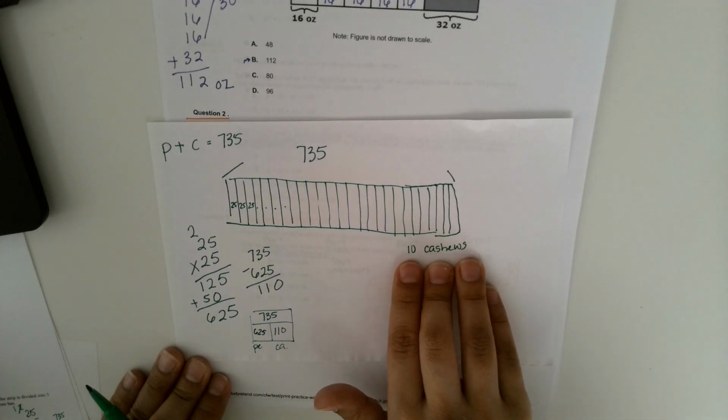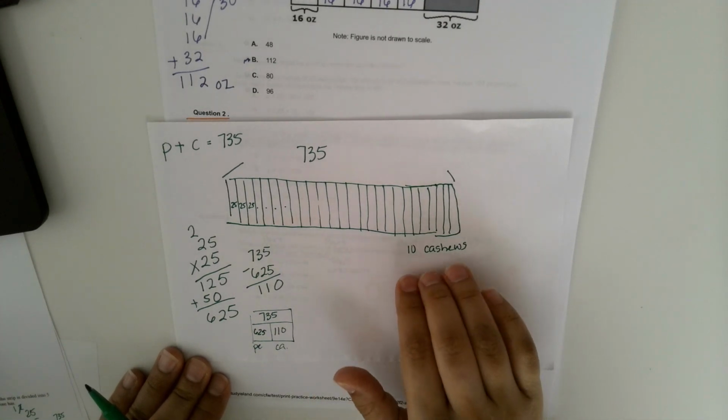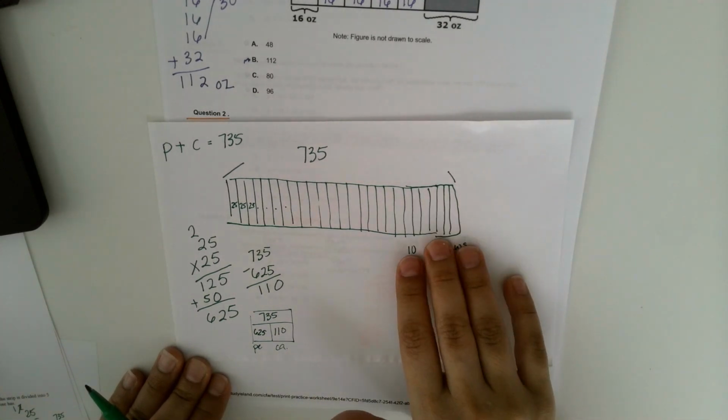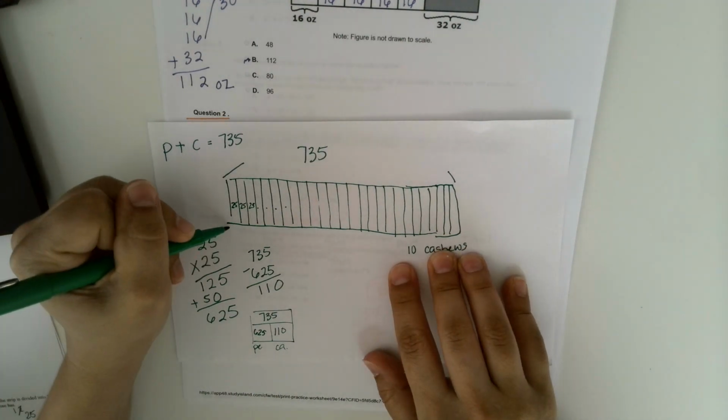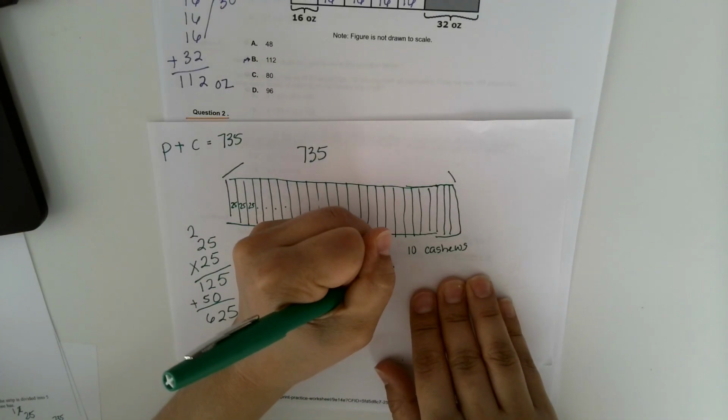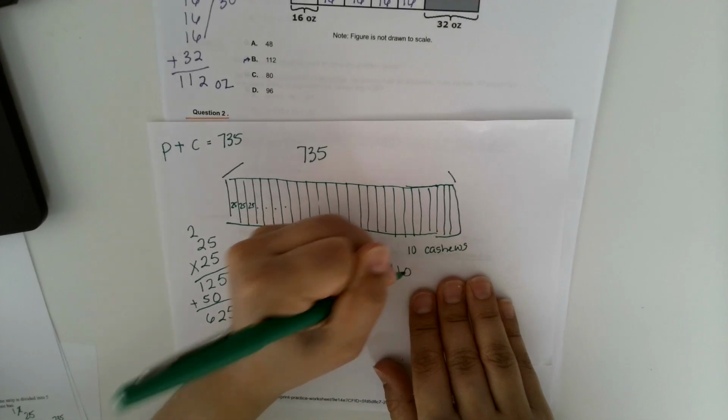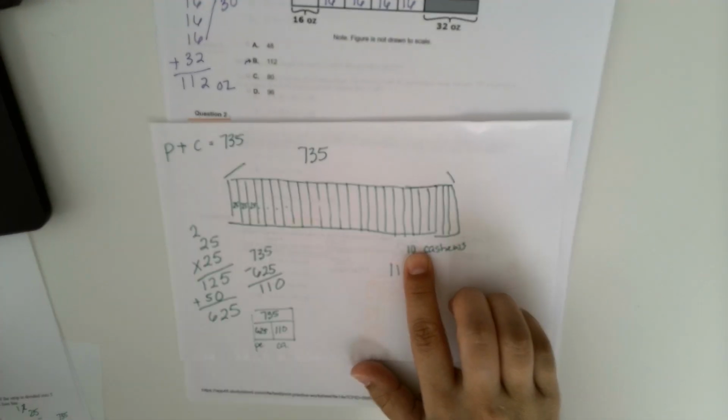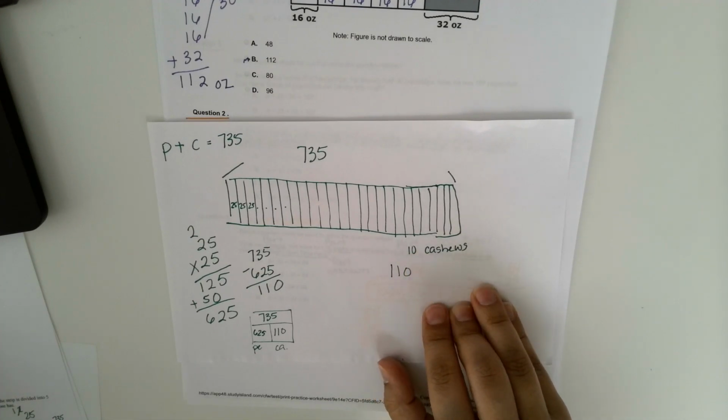So, looking over here, we still haven't solved our main problem, right? All I know is I have a total of 110 cashews, and 10 of them are going into each bag.